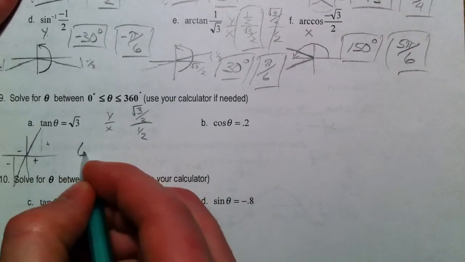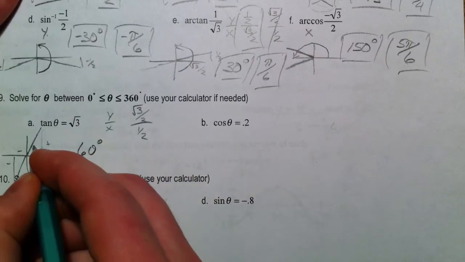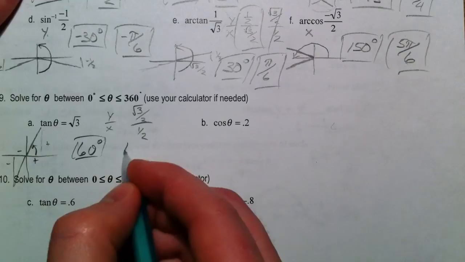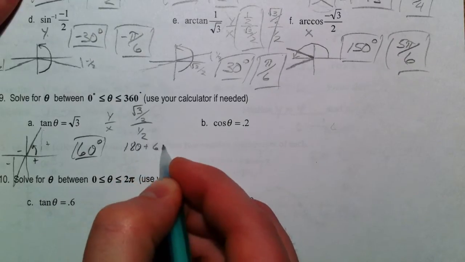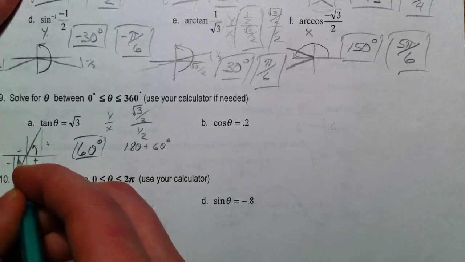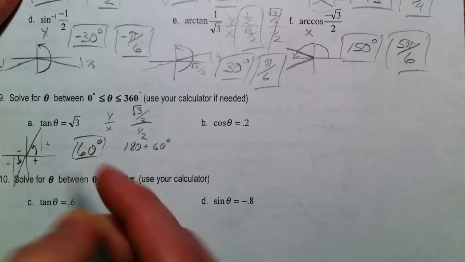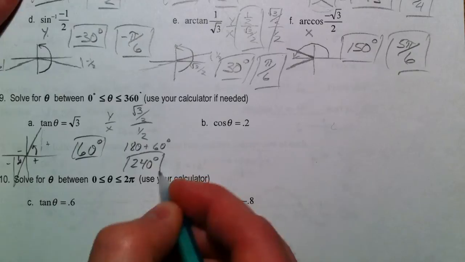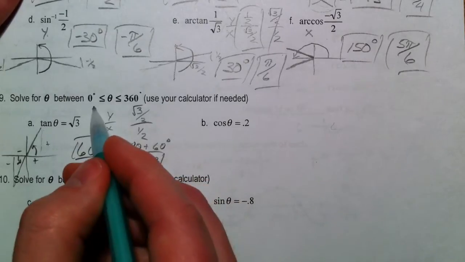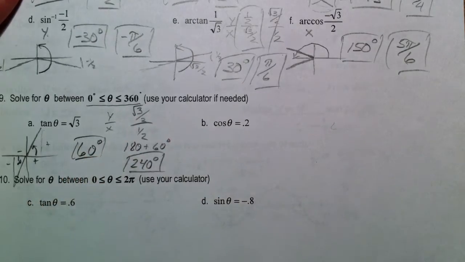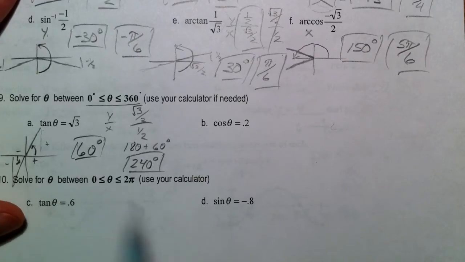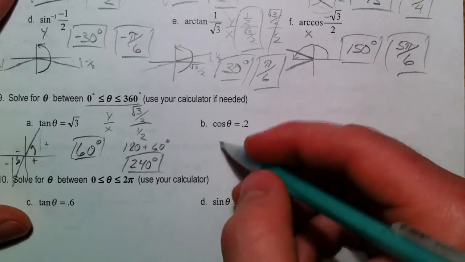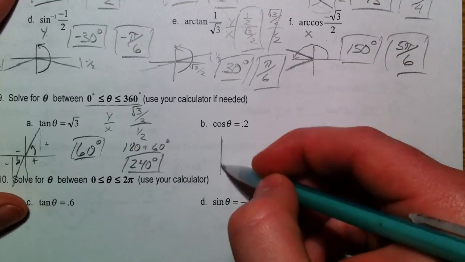So I want the 60 degrees, and I want 180 plus 60, because we're relative to the x-axis like that. And so that's 240 degrees. You know which unit to give it in, because it's asking for all the angles between 0 and 360. So again, inverse tangent would only have given us this one. Reflection gives us the other.